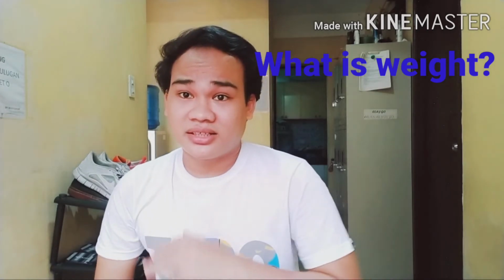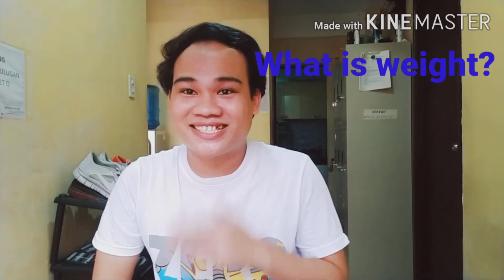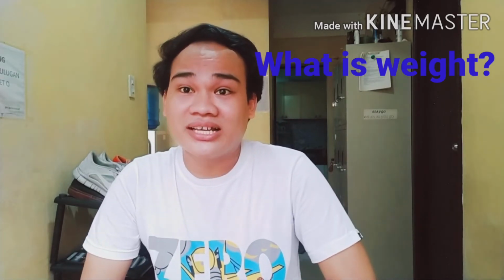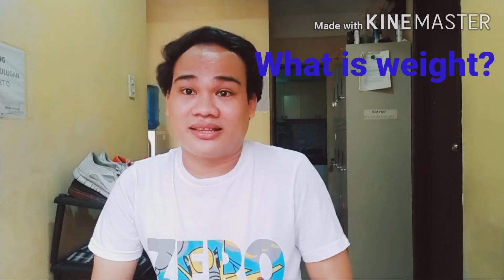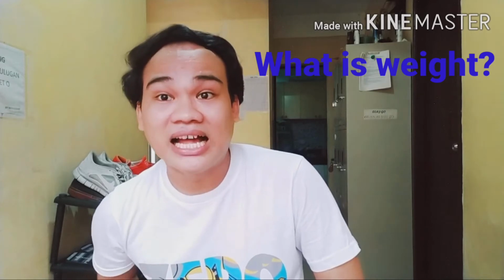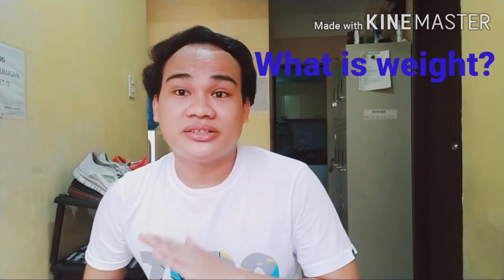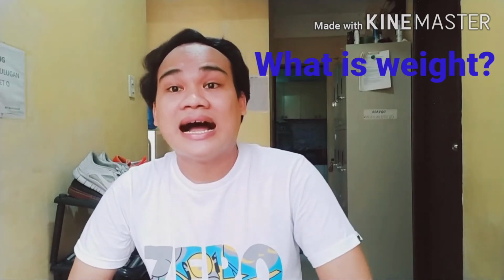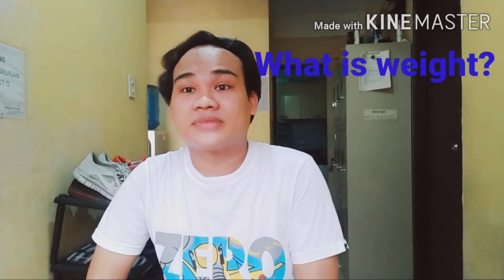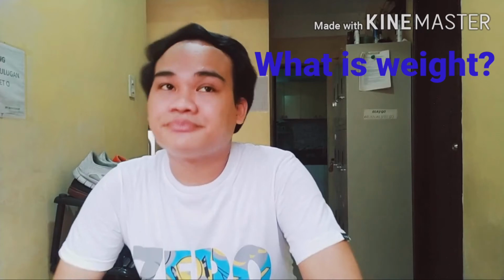So it means that weight is not constant. It is changing based on the location and based on the amount of acceleration of gravity of a certain planet or place.